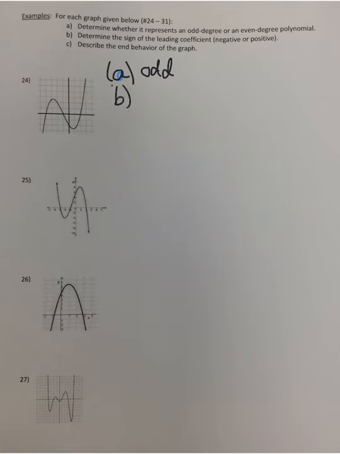It asks for the sign of the leading coefficient. Now, just remember, we've done this already. If we want the sign of the leading coefficient, whether it's negative or positive, all you really have to do is just look at the far right end, and since this is going up, then we know that we're going to have a positive leading coefficient. Okay, so that would be positive.